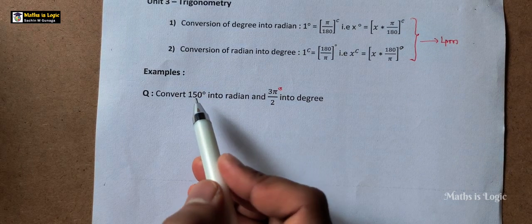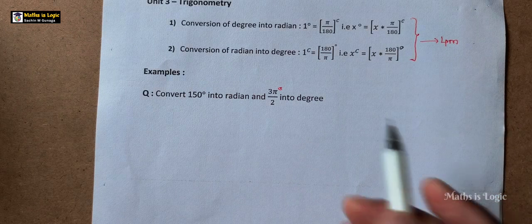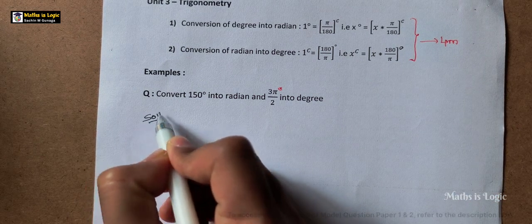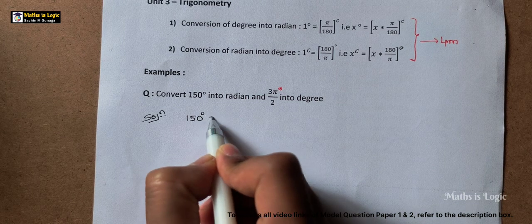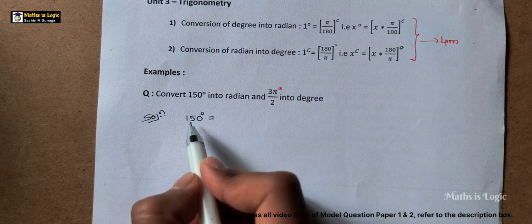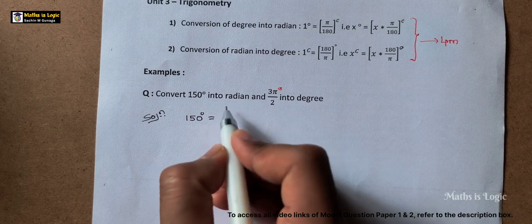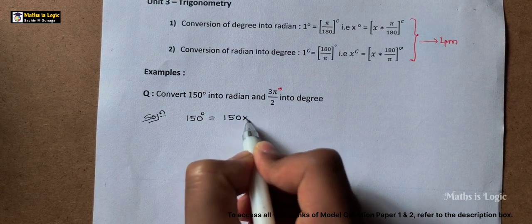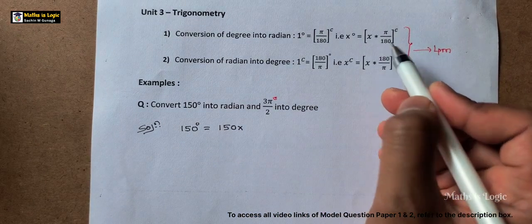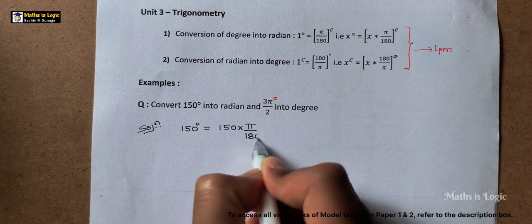If you want to convert 150 degree into radian, this is the formula we need to apply. In the solution, first I will write 150 degree. To convert this 150 degree into radian, we need to multiply by pi divided by 180.